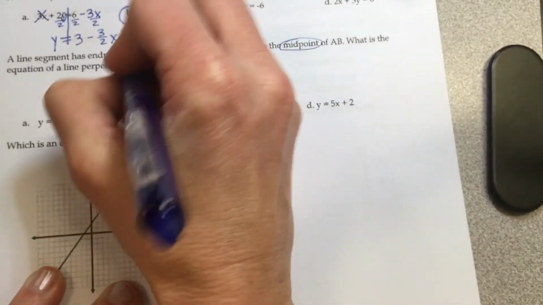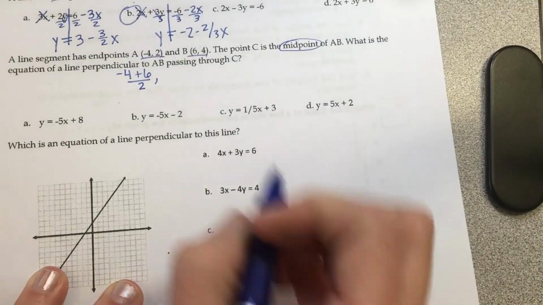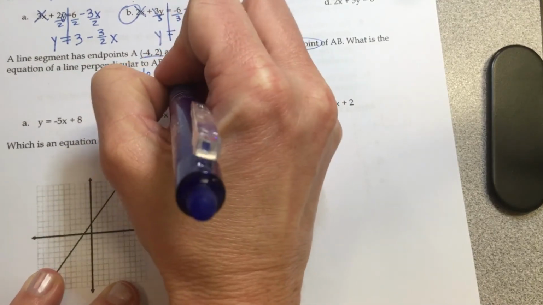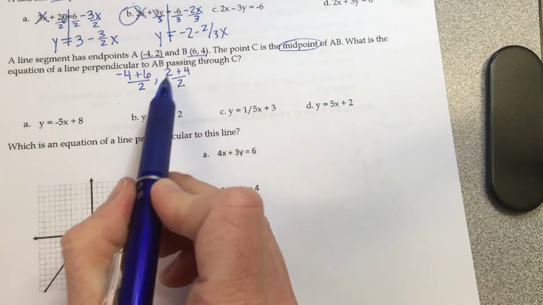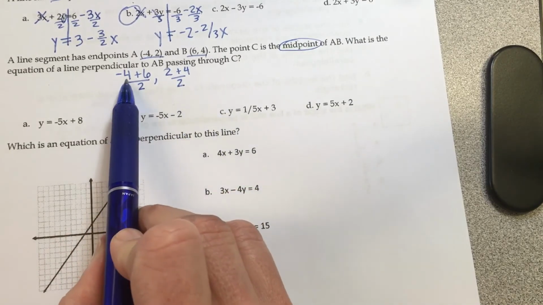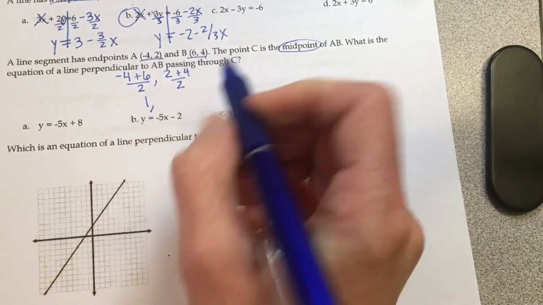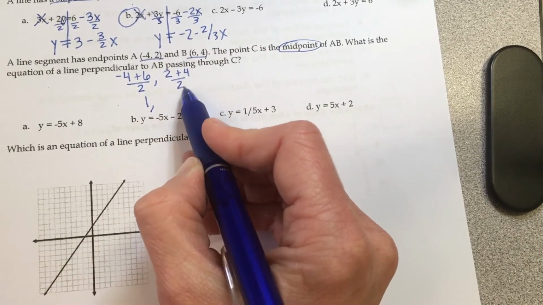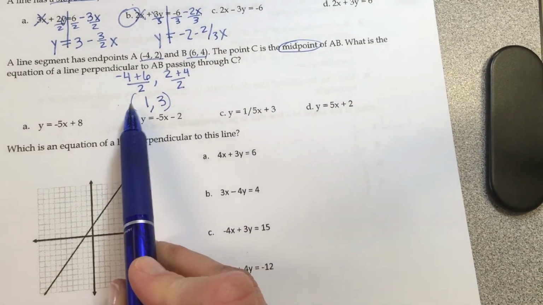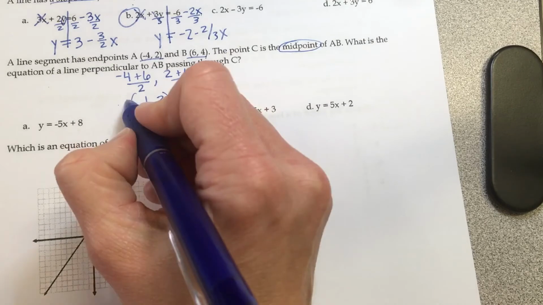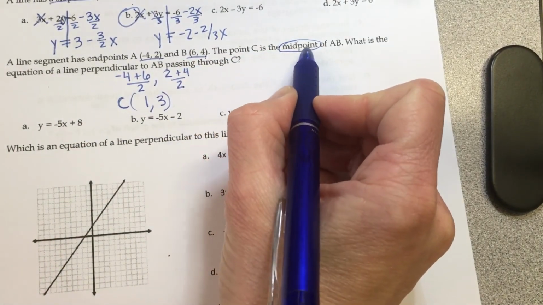Okay, so -4 plus 6 divided by 2 and 2 plus 4 divided by 2. Okay, x plus x divided by 2, y plus y divided by 2. -4 plus 6 is 2 divided by 2 is 1. 2 plus 4 is 6, divided by 2 is 3. Okay. What letter can I label this one? C. Okay, it says C is the midpoint.